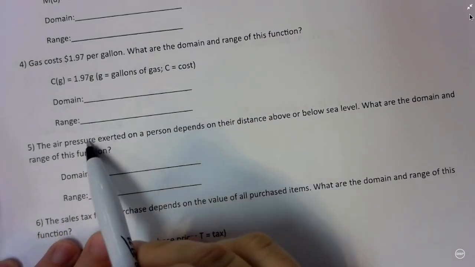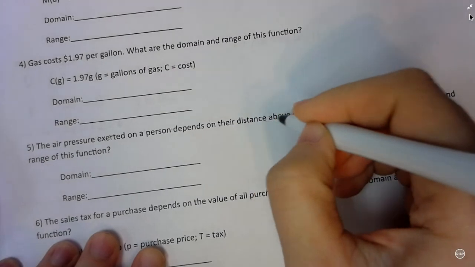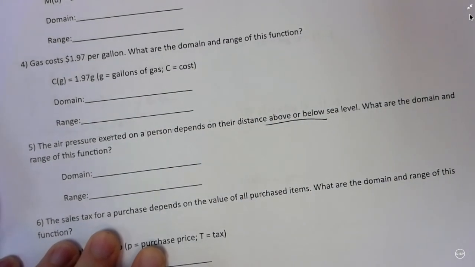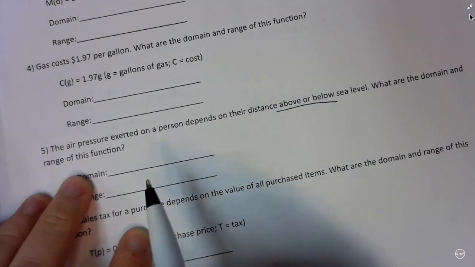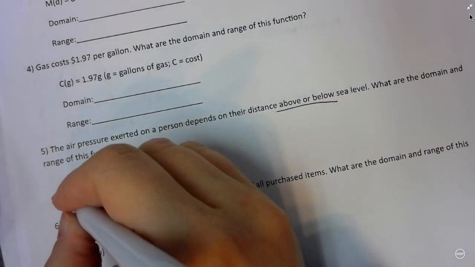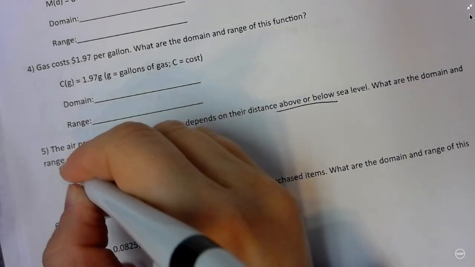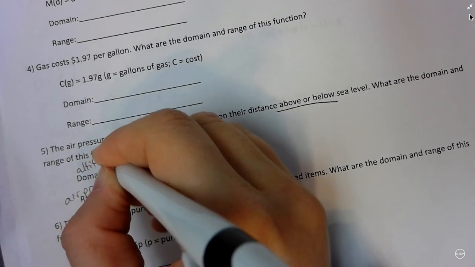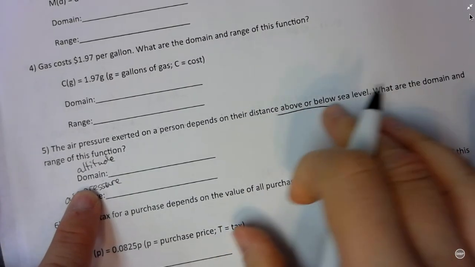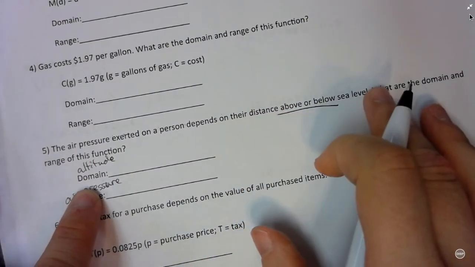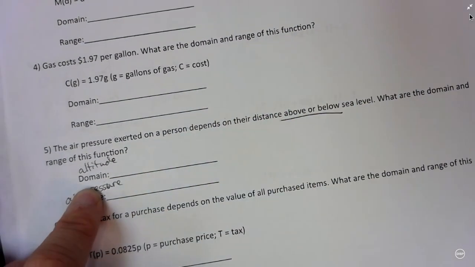It's number 5. The air pressure exerted on a person depends on their distance above or below sea level. What are the domain and range on this function? So air pressure is going to be our range. Air pressure depends on altitude. So altitude is domain, air pressure is range. So altitude can be above or below sea level, so we're looking at positive and negative numbers. And altitude can be a decimal. It can be half a foot above sea level.